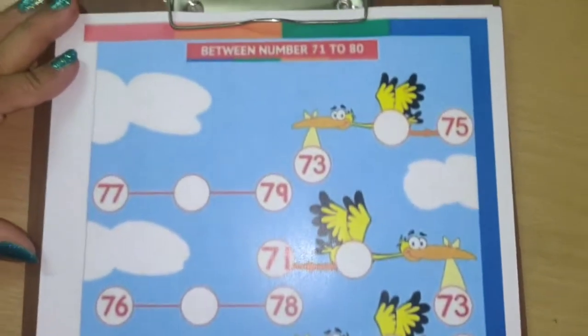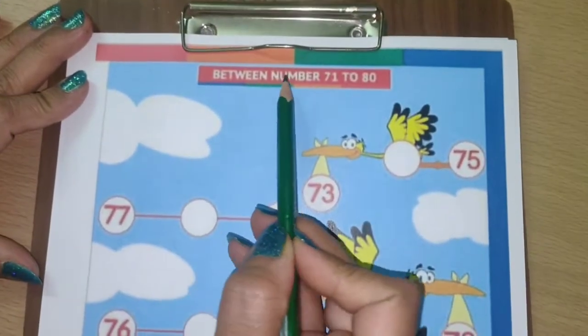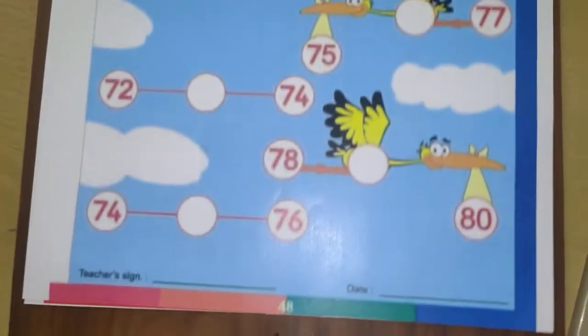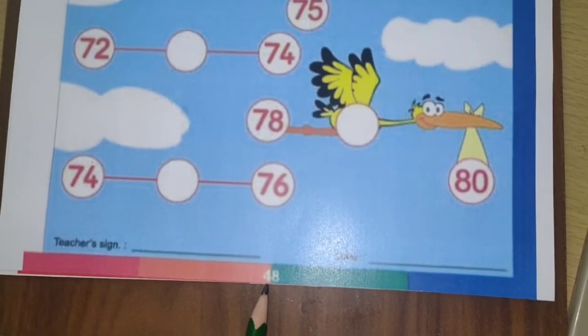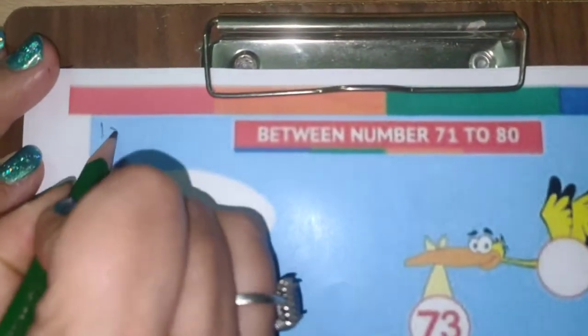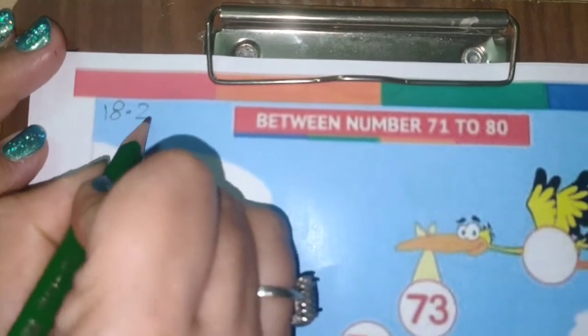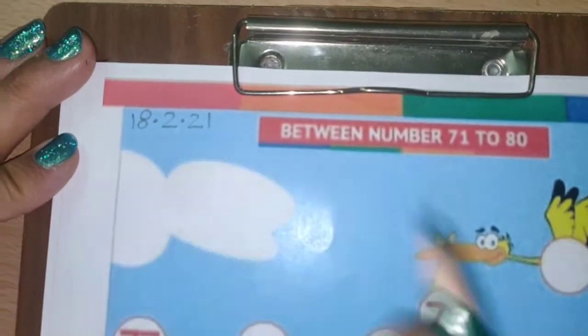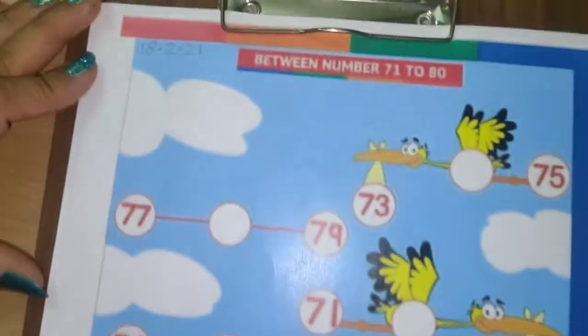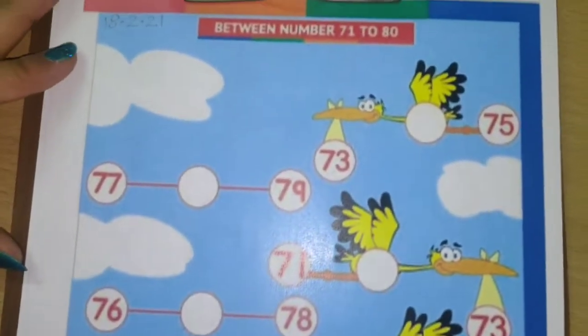Now we will do revision of between numbers. So children, open your class workbook of maths to page number 48 and we will write today's date here, 18.2.21. Now let's write the between numbers.